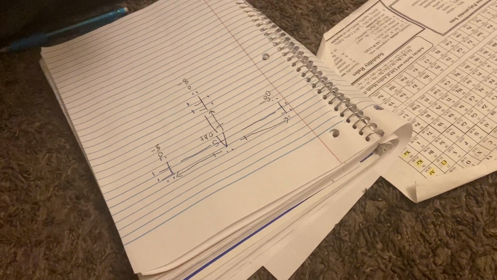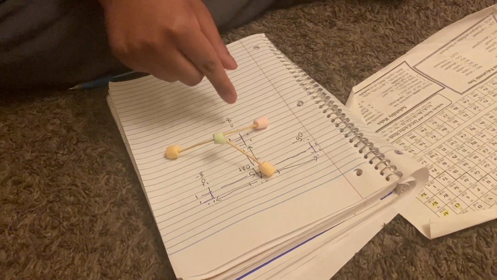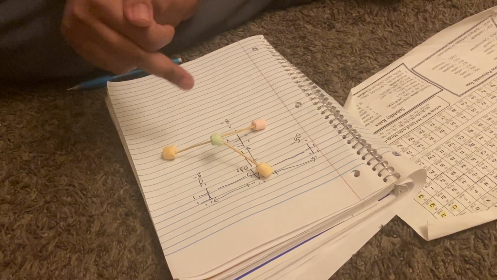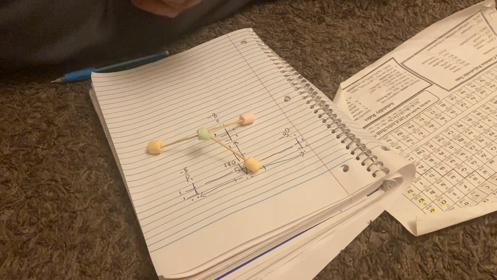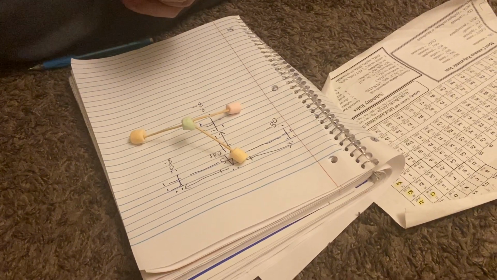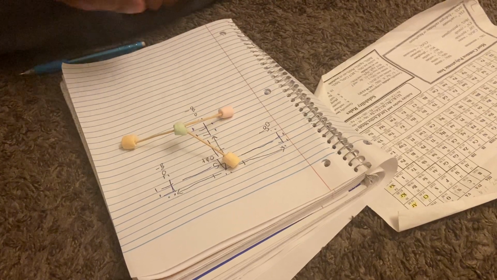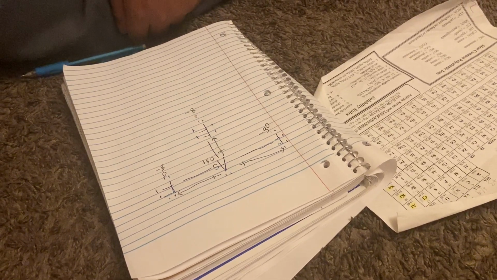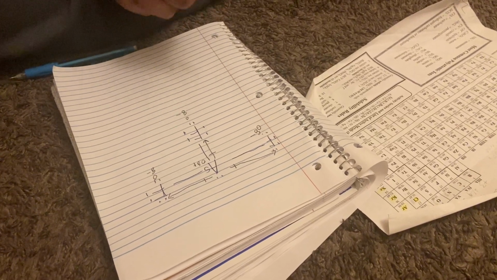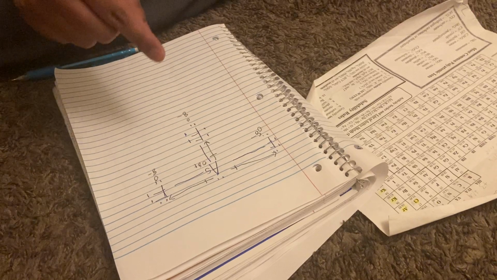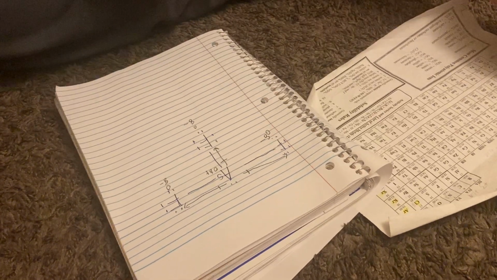The hybridization of the AsF3 central atom is sp3. The overall polarity of the AsF3 structure is polar, because the polarity arrows are not equal and don't cancel each other out, making the overall structure polar. That's it. The shape for AsF3 is trigonal pyramidal, and the EDG is tetrahedral.